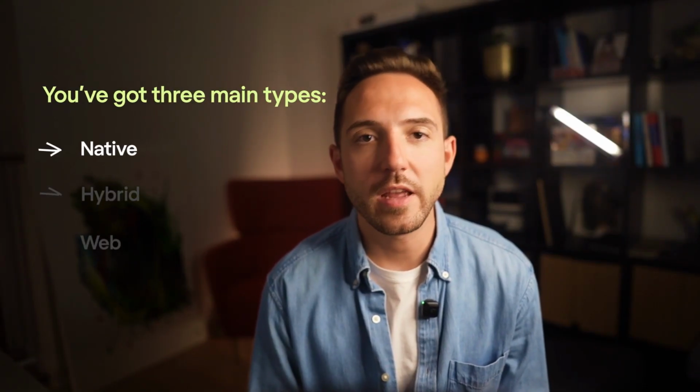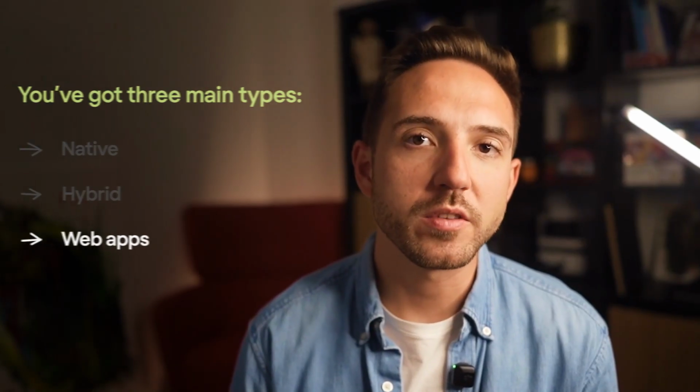Now, let's talk development approaches, because how you build affects how you design. You've got three main types: native, hybrid, and web apps. Native apps are built specifically for iOS and Android. They are powerful and smooth, but costly if you want both platforms. Hybrid apps use one code base for all platforms. Great for saving time and money, but they come with limitations when it comes to accessing advanced device features. And web apps, they're browser-based and don't need to be downloaded, but they can feel clunky and disconnected. They're useful in some cases, but not always the best UX choice.